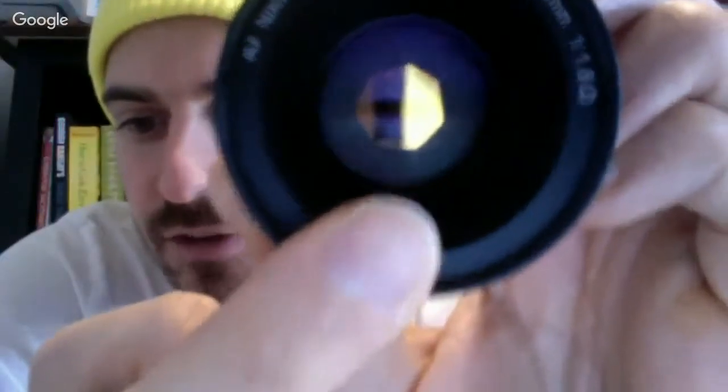As you stop down that lens and let in less light, so you can see here this is stopped down a little bit, you actually increase your depth of field. So you'll go from this much depth of field to potentially this much, and even more as you close down.